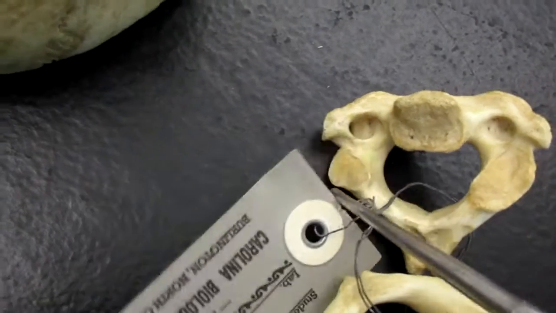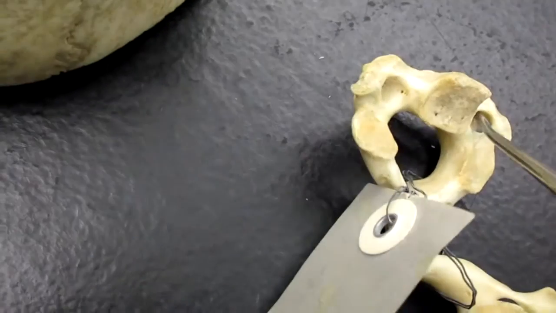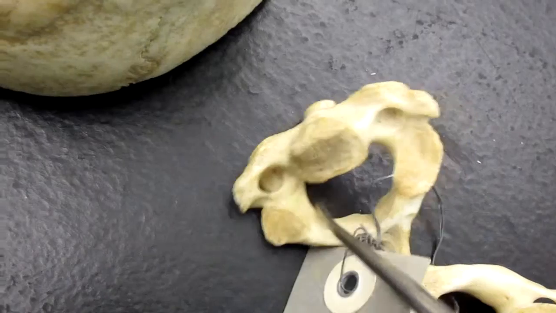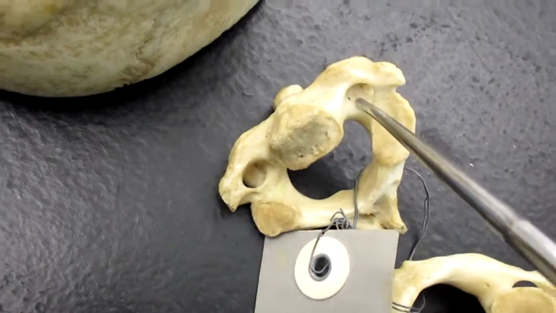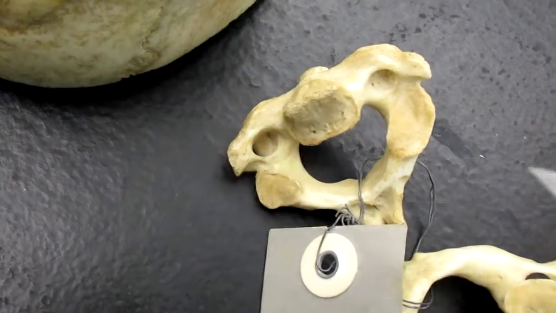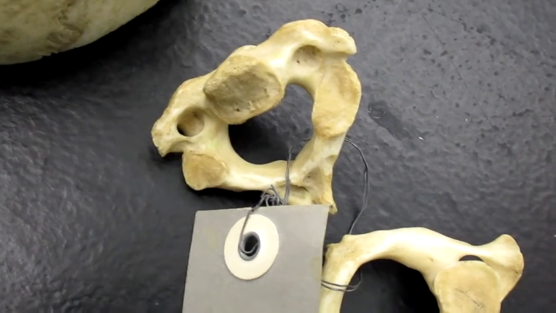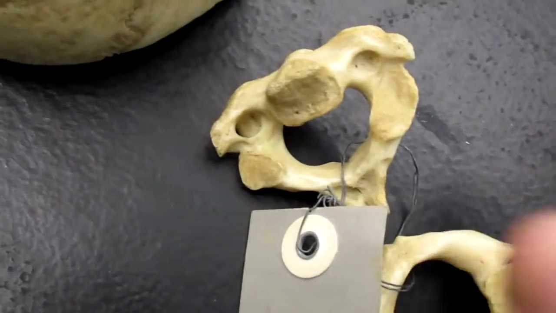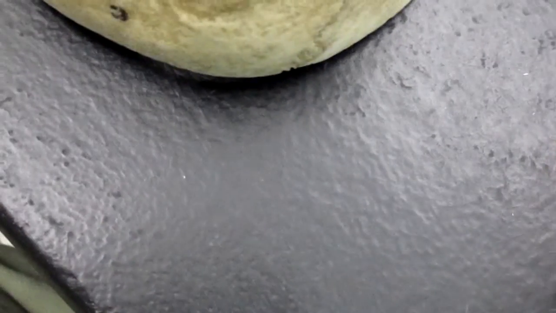And then right here, we have these structures. Again, you should know this structure. And this structure would be the transverse foramen. Right? Hopefully you understand that. And let's look at it on this side.